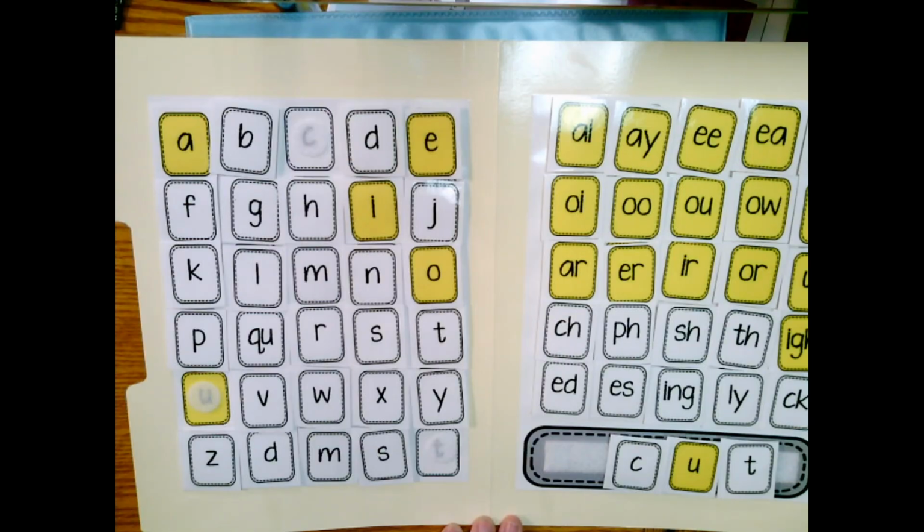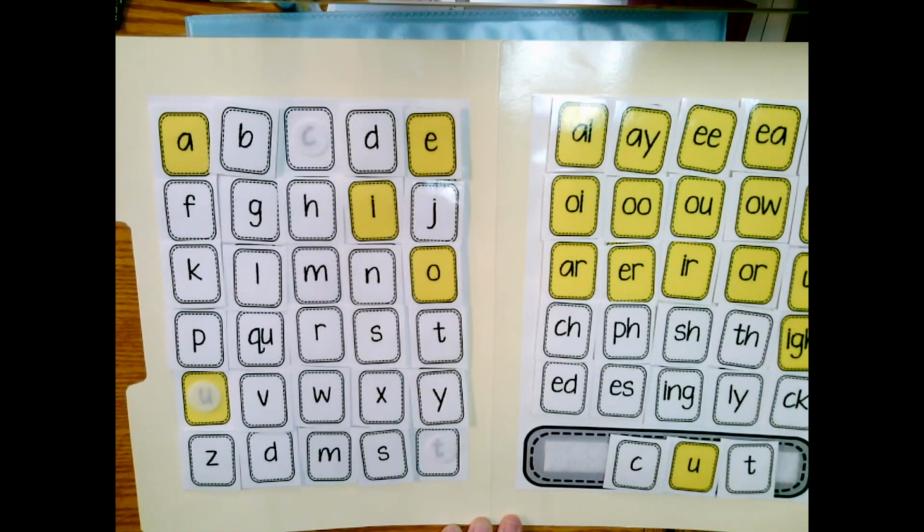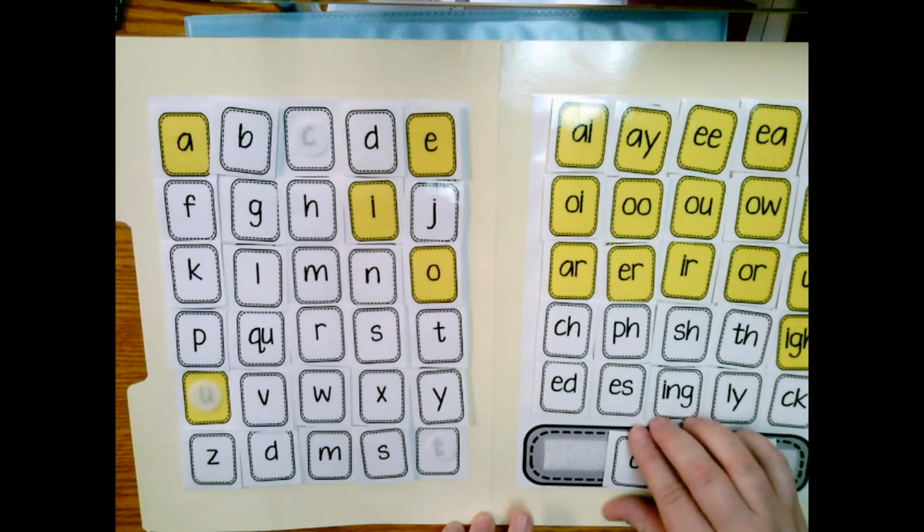Now I want you to make cut into the word but. Now this word is a sight word. It's like, I would go play with you, but I have to get my chores done first. But. I want you to make the word but. Change cut to but. Do that now. Okay, I'm going to go ahead and do it.